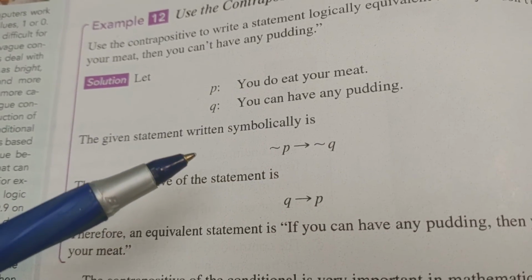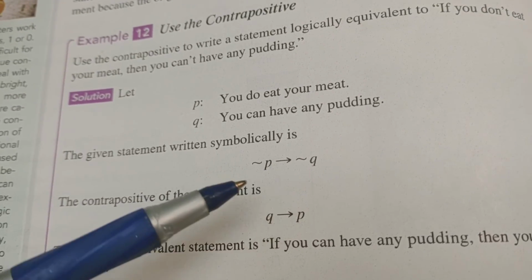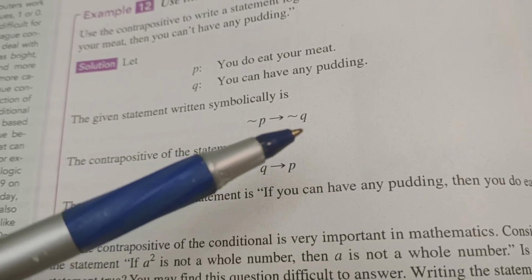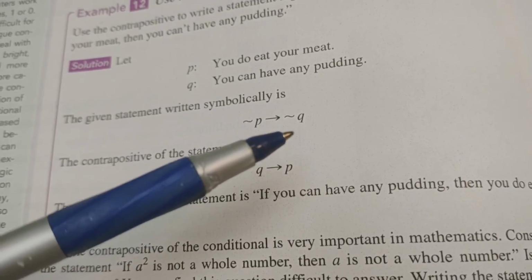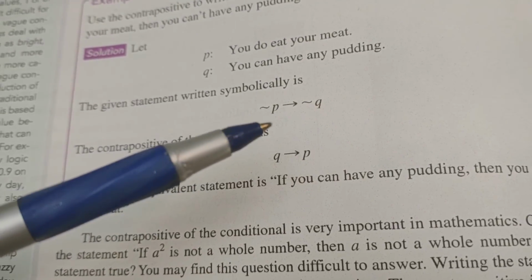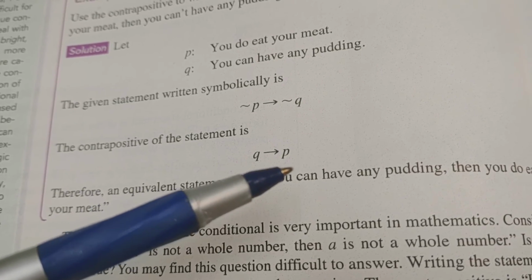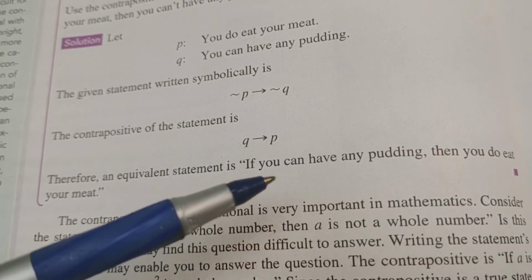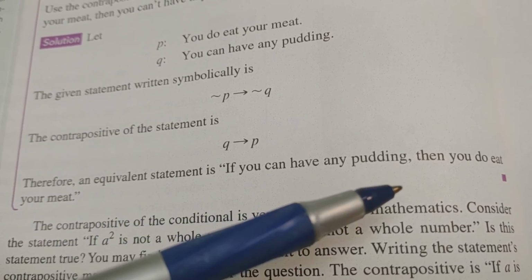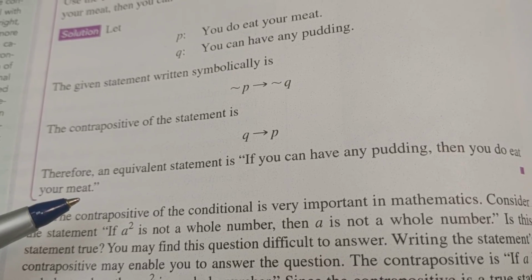The given statement written symbolically is if negated P, then negated Q. The contrapositive would be, because these are already negated, we'd have to make them unnegated. So it'd be P, if P, then Q, then we'd have to switch them. So it'd be if Q, then P, which would be if you can have any pudding, then you do eat your meat.